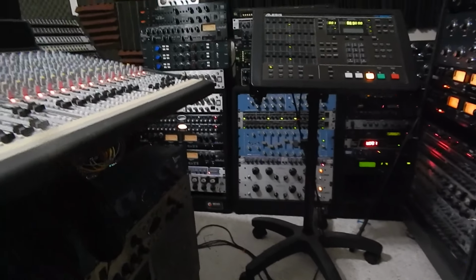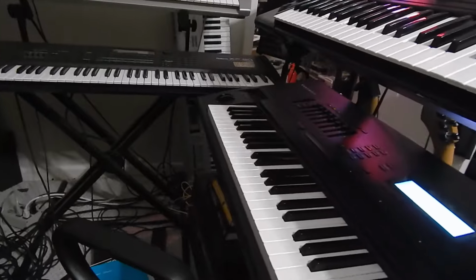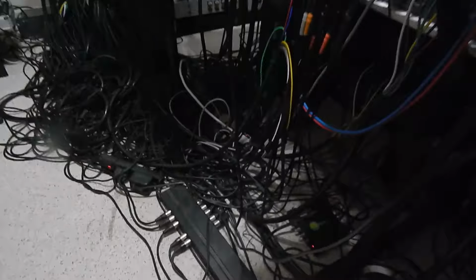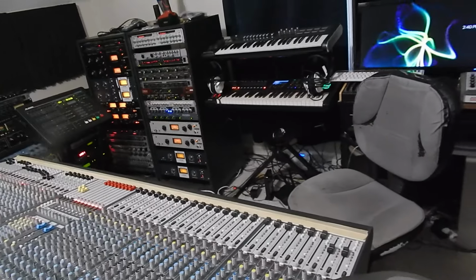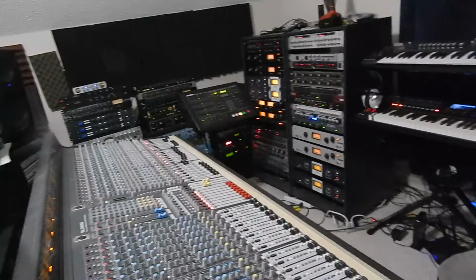So what's happening is, from my keyboards over here, the mixer output is going into 7 and 8 on this patch bay. So now it will come into channel 7/8 of the console, but instead of being channel 7/8 on the console, it's actually channels 31 and 32. So that then is going to go into the DAW. I'm going to show you.